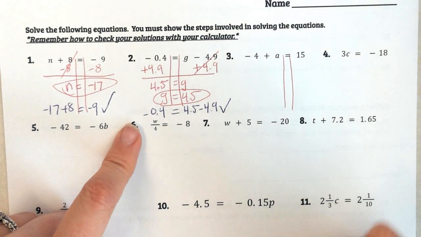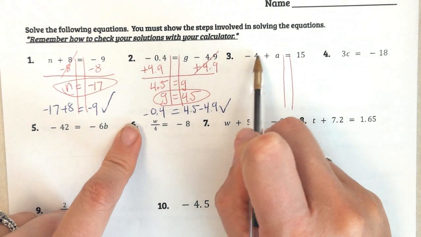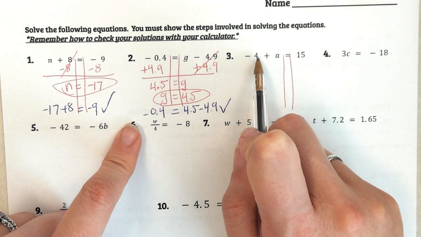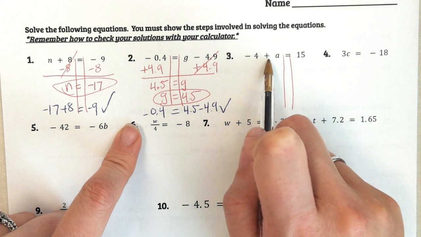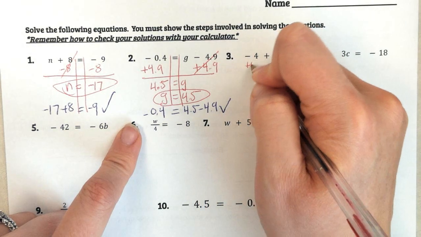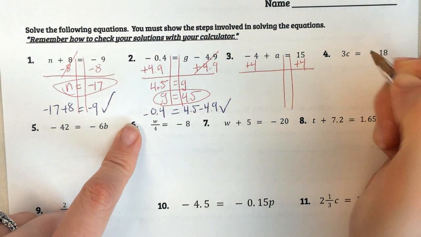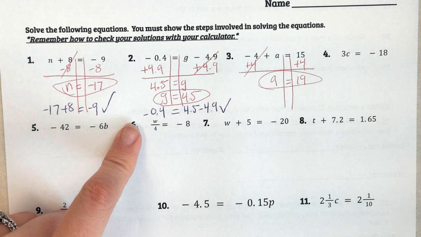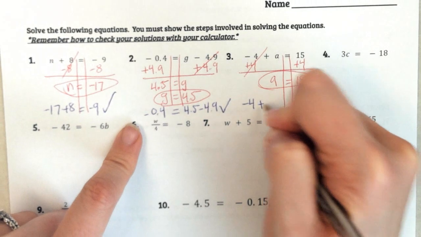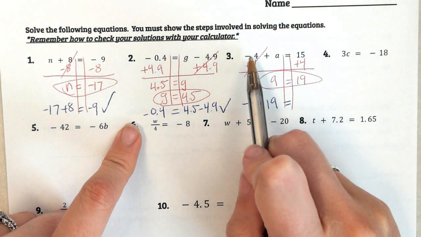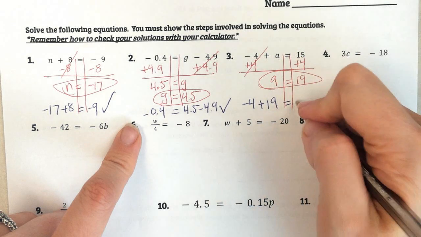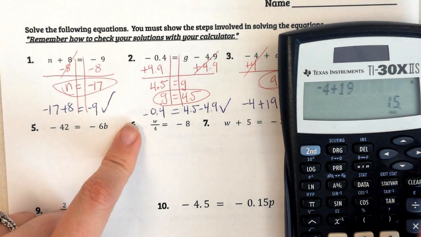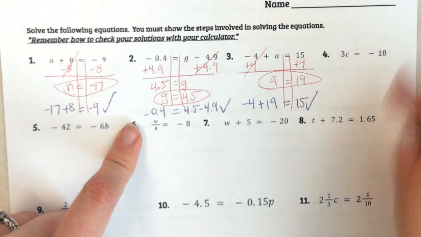Next one, I do my railroad tracks. I have to get rid of this constant on the same side as the variable. Constant, I either add or subtract. Remember, you always look at the sign in front, not the sign behind. So I would add 4 to both sides. That cancels, and I have a is equal to 19. When I would check, it would be negative 4 plus 19. As I read it straight across, and that would be 15, hopefully. So negative 4 plus 19, and it does give me 15, so that one is correct.